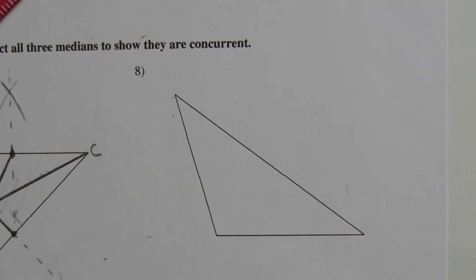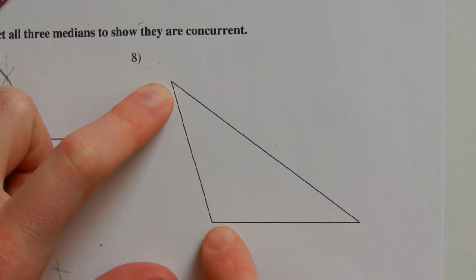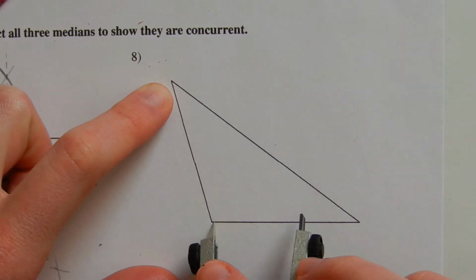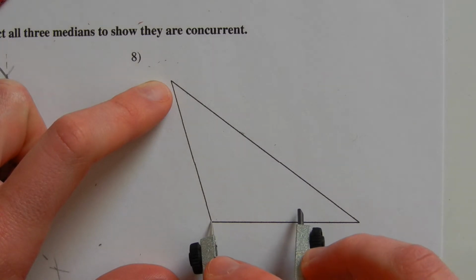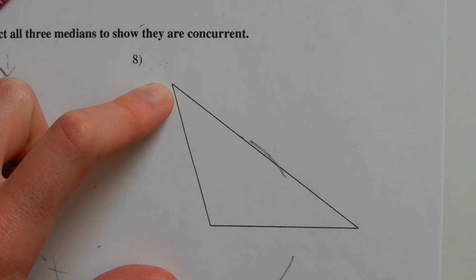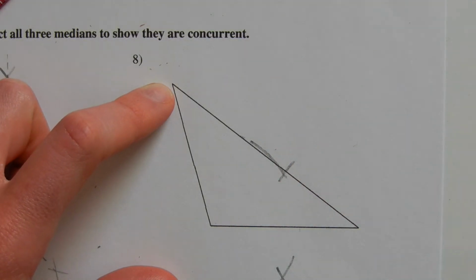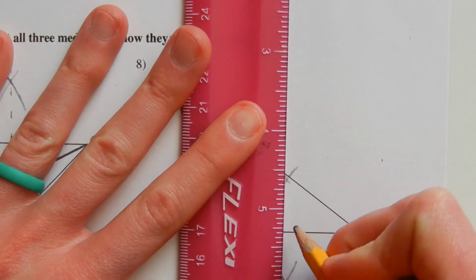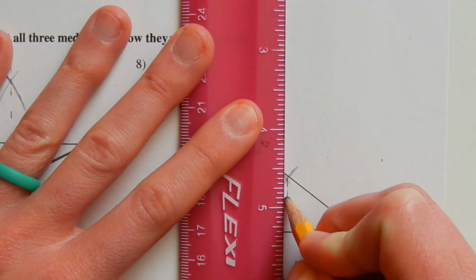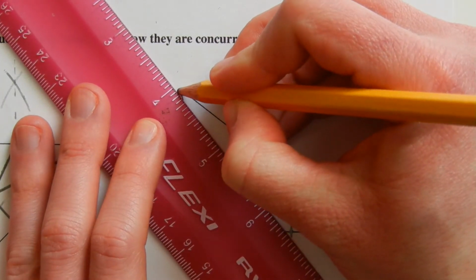Now for number 8, I'm not going to label it, but I'm going to still talk through the steps. We'll start with this vertex at the top. That means we need to find the perpendicular bisector of this bottom side in order to find the midpoint. Making sure our compass is a little more than halfway between the endpoints of that segment, I'll make my marks from one endpoint and then from the other endpoint to find those intersections. Now, I'll connect those intersections to form my perpendicular bisector. And now that midpoint, I'll connect it with that vertex that's opposite.